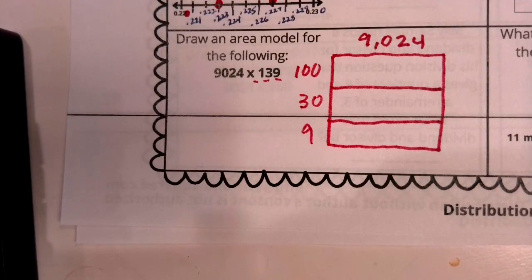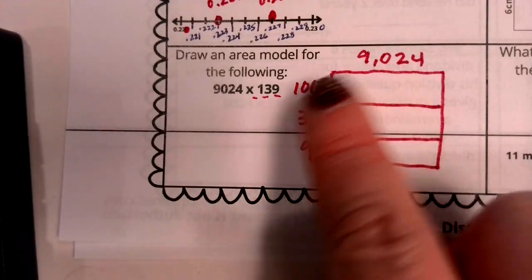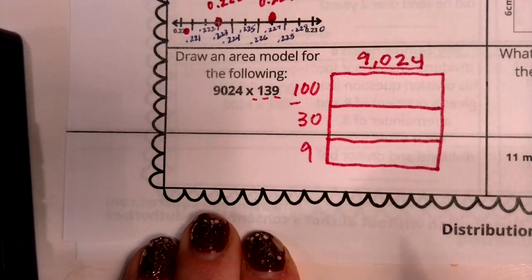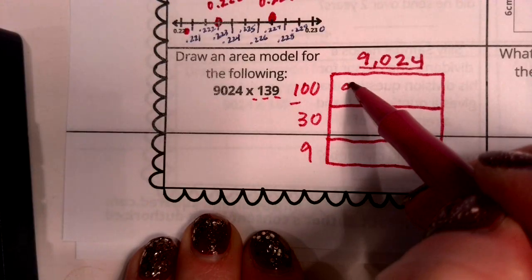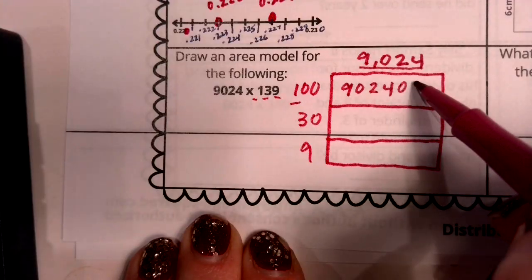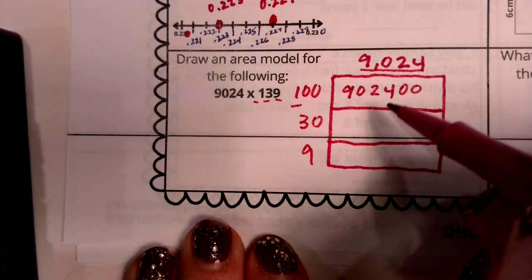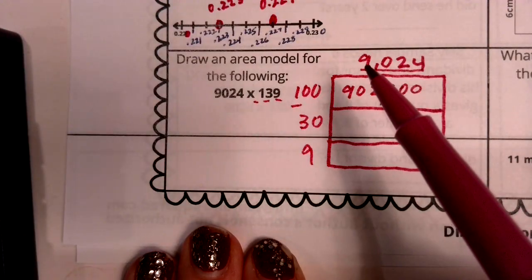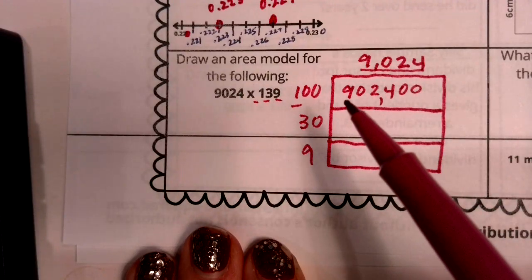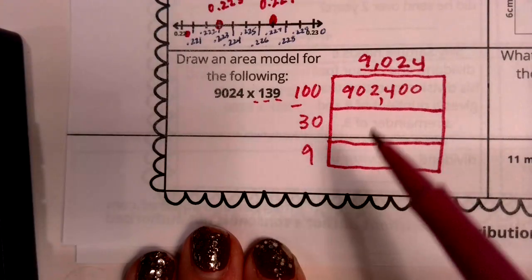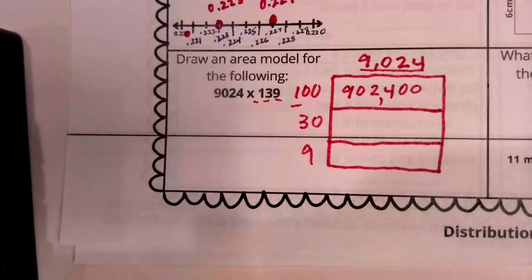Part of the reason I chose to do it this way is because I like this fact on top. Anything times 1 equals the number itself. So I can simply take these digits 9, 0, 2, 4, and I can add 2 zeros. And look how I've done a good portion of that multiplication problem already. I did 100 groups of 9,024, and I got that to be 902,400.